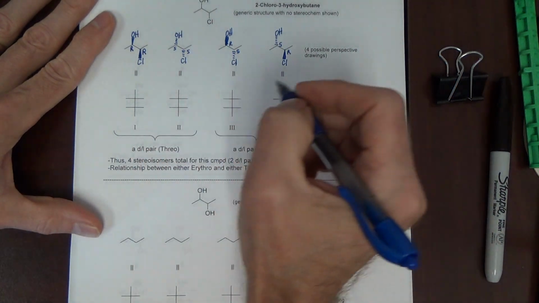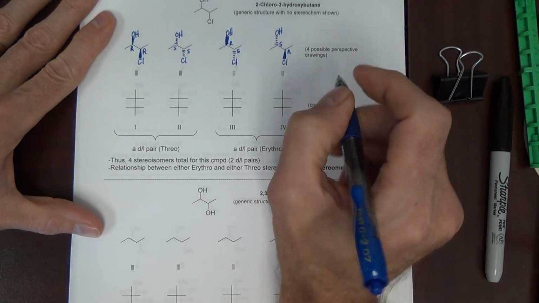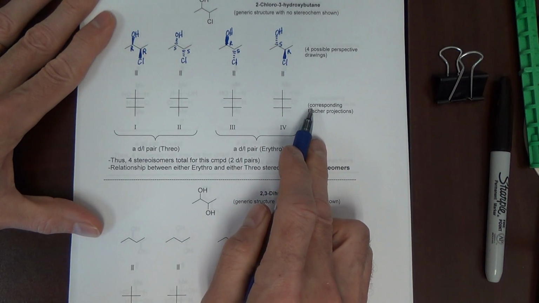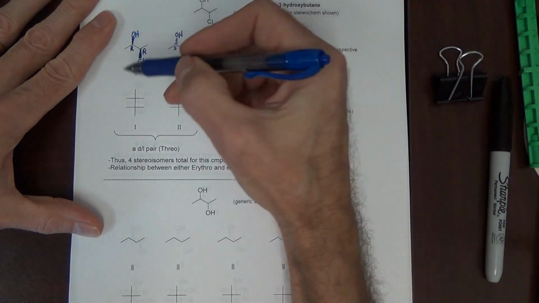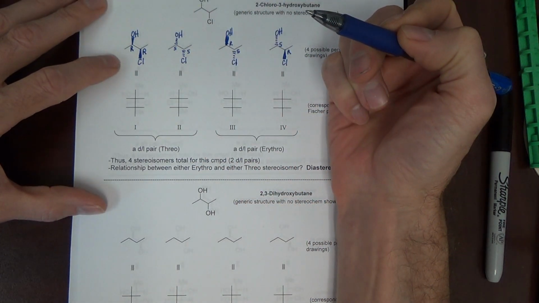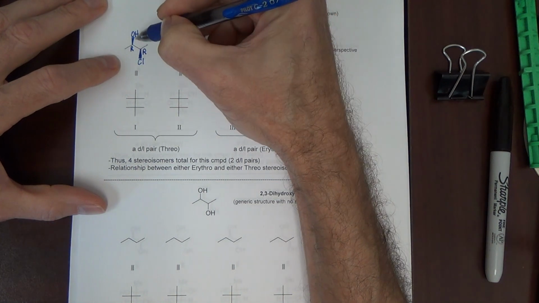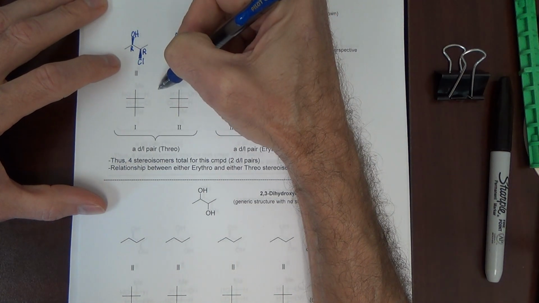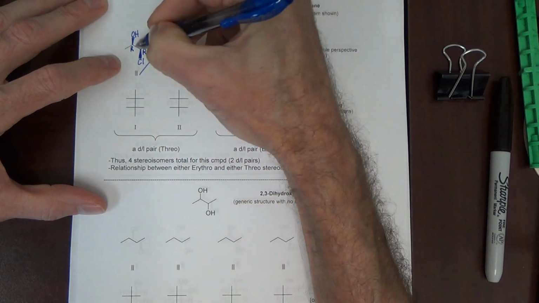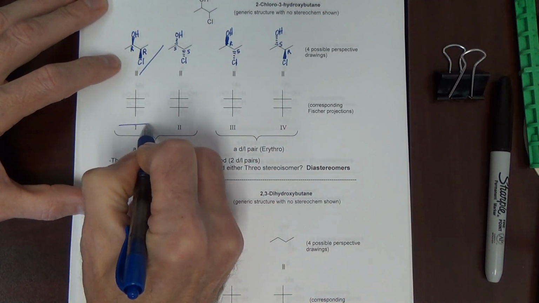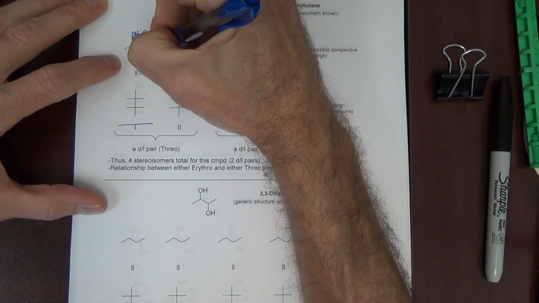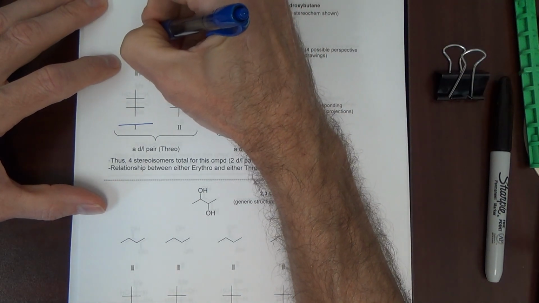Let's draw Fischer projections. Remember, the things that are dashed or bold, those are going to be on the side. Typically, your carbon backbone is top and bottom. Now, either end can be the top. I'm going to label the ground as here. We're looking at this molecule. Here's the ground. I'm going to stand here on the ground, my feet on the ground, and look through here.